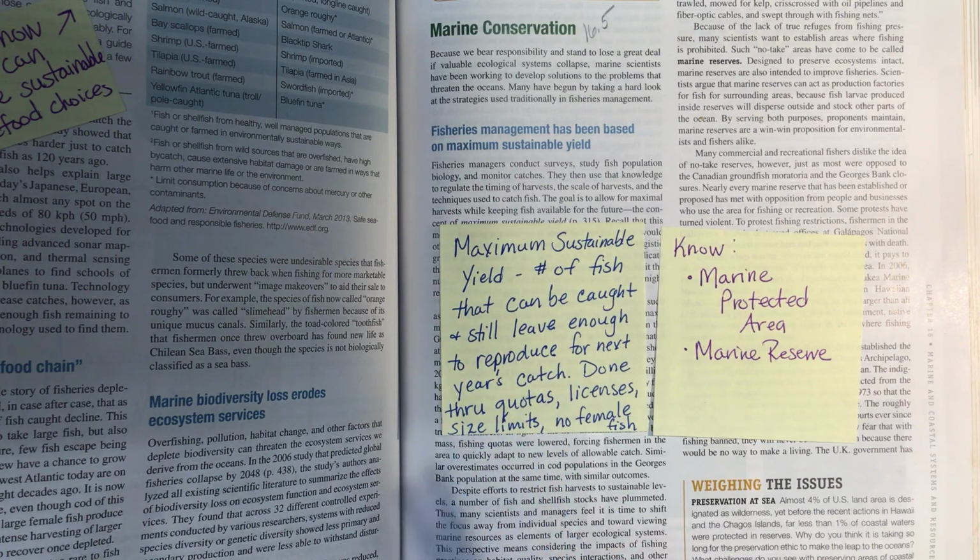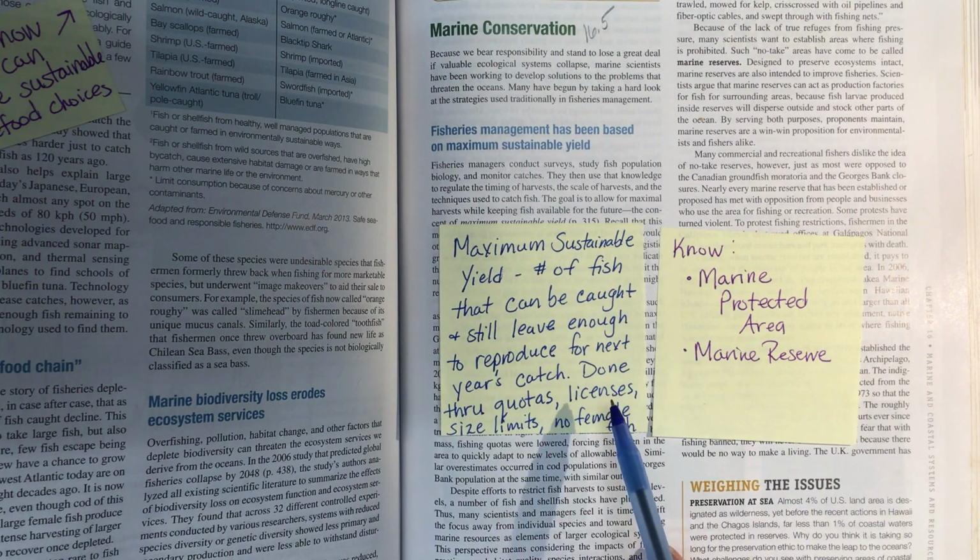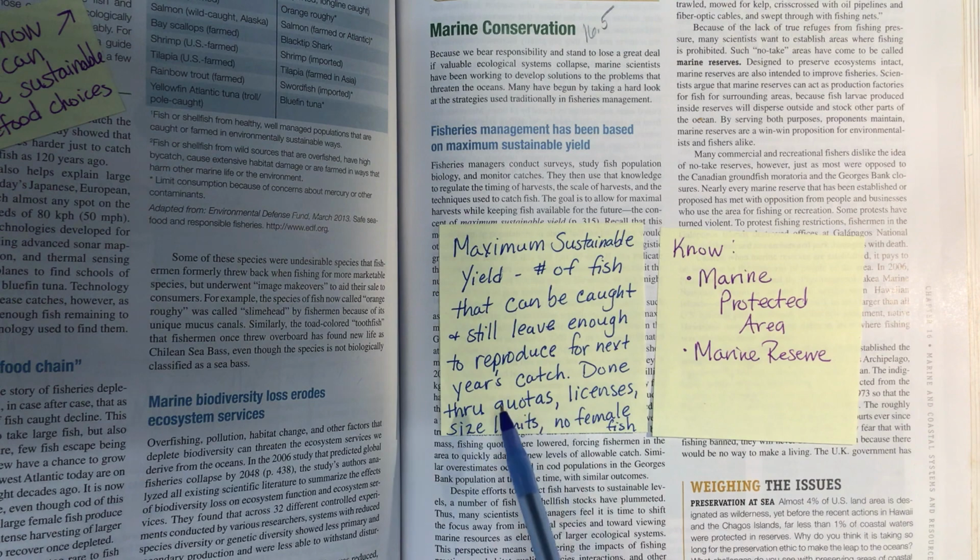So the places we can legally manage, we do in our country's waters, and many countries do this, but not all. And so we do this through quotas, licenses, size limits. You have to throw back females, etc.